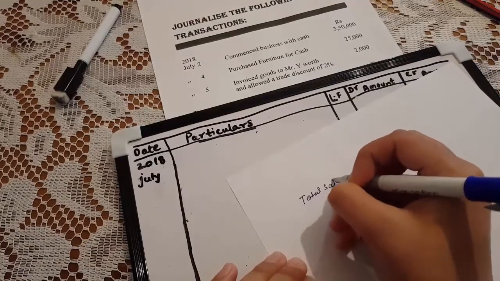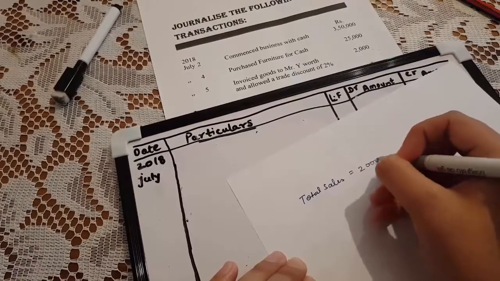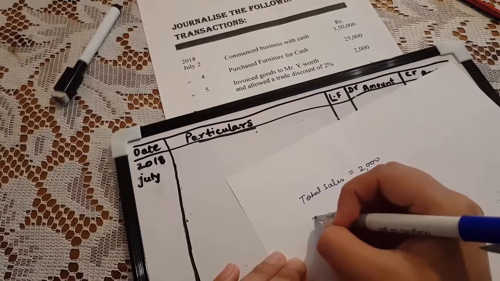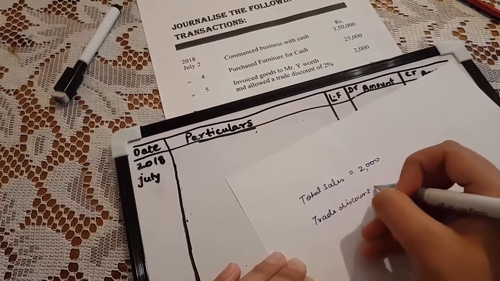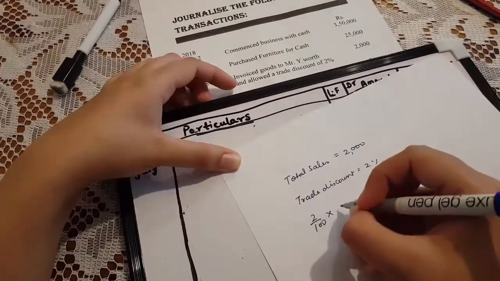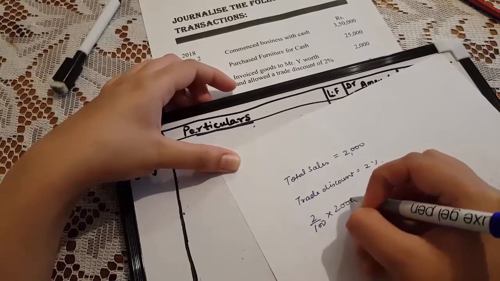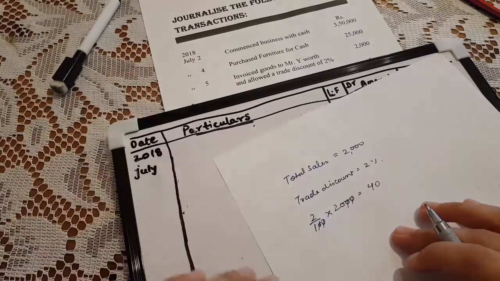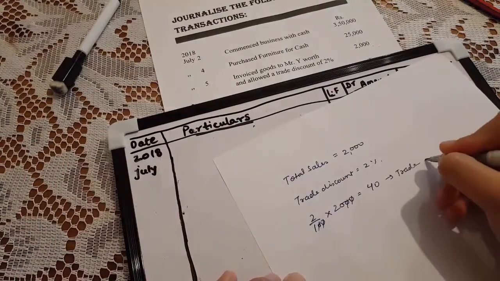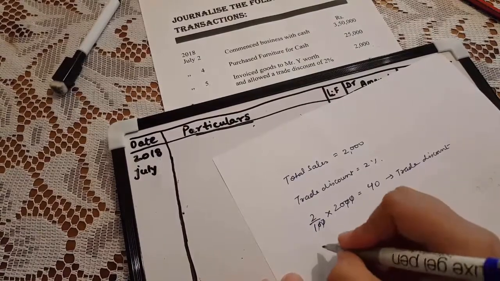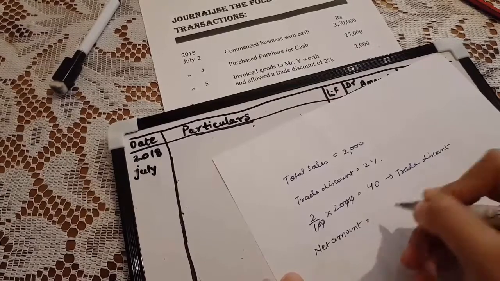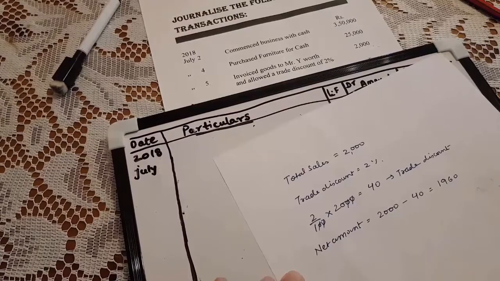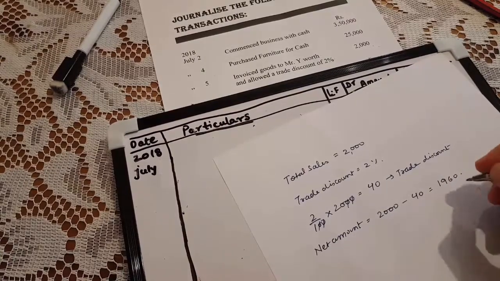Total sales is of rupees 2,000 and trade discount allowed to Mr. Y is of 2%. So first we will calculate trade discount. That is rupees 40. This is trade discount, and the net amount will be 2,000 minus rupees 40, which is 1960. Now we will record the journal entry with this net amount.